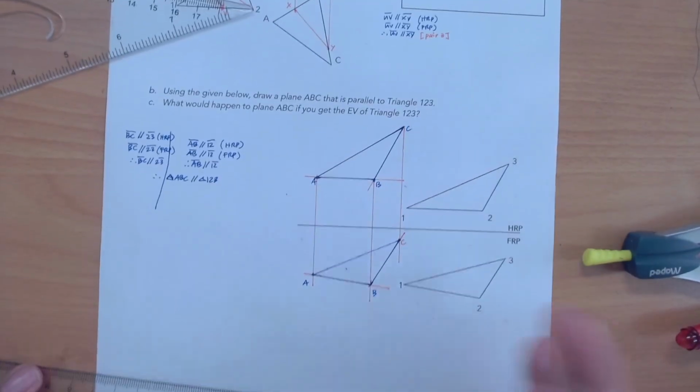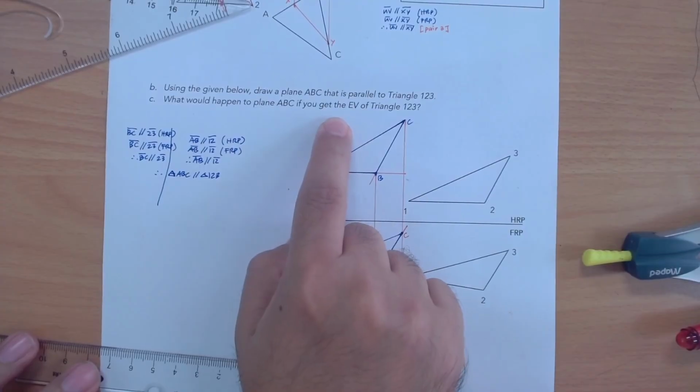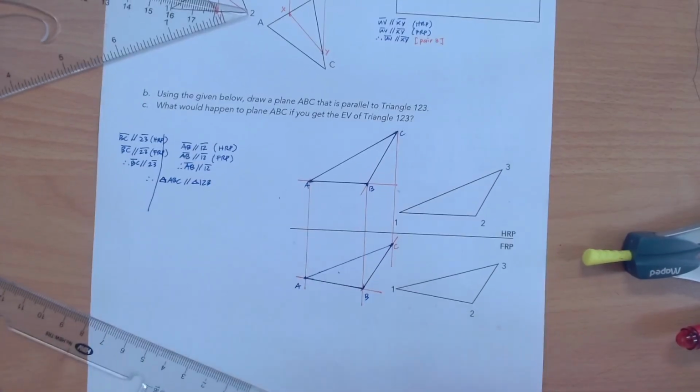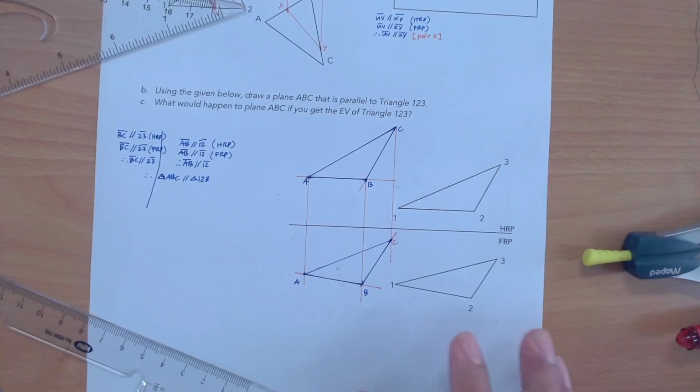And just to show that they are truly parallel talaga, we can take the edge view. So anong hula nyo? If we were to take the edge view of plane ABC or plane 1, 2, 3, ano yung expectation natin sa ABC?